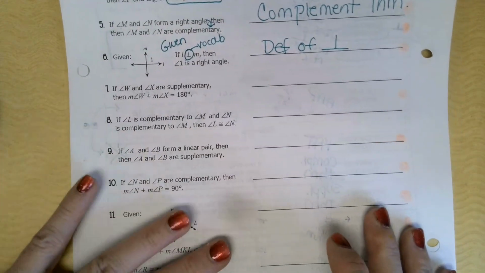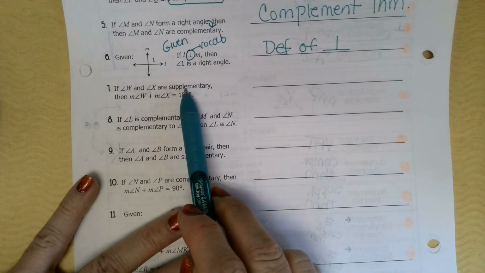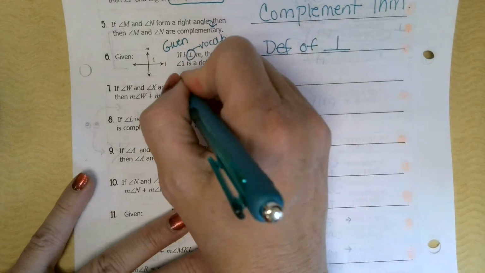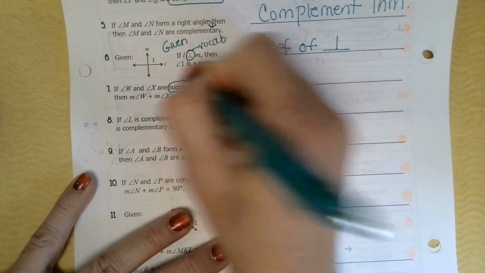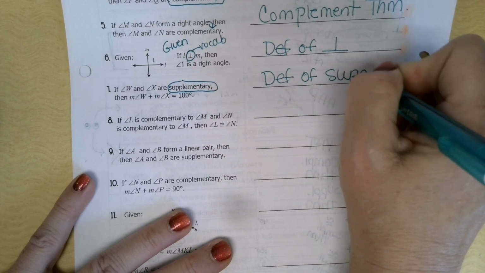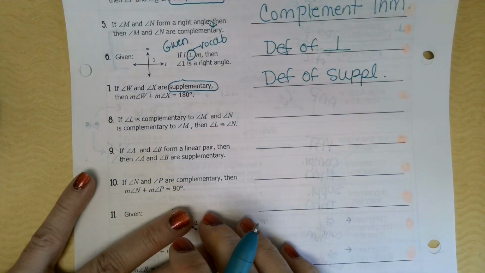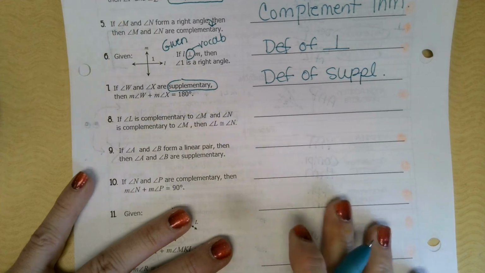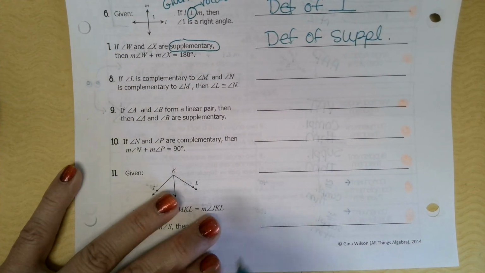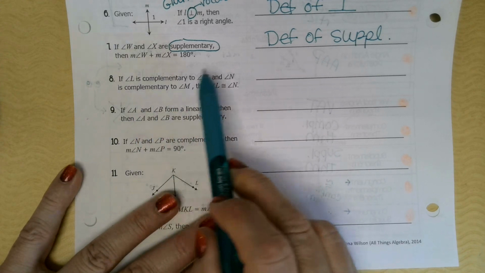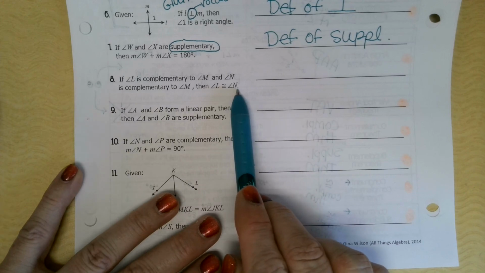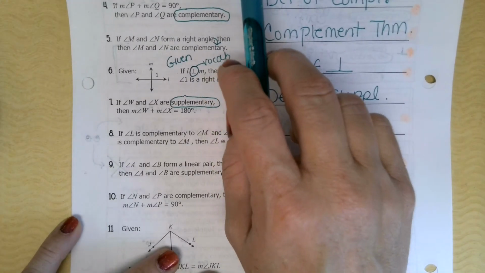Okay, number 7. If angle W and angle X are supplementary, then they equal 180. There's only one vocab word in there, so this is going to be definition of supplementary. Okay, vocab words are very, very important in this section. All right, L is complementary to M, and N is complementary to M. So we've got two angles that are complementary to the same angle. Those two angles are congruent. That is just like number 2 up here.